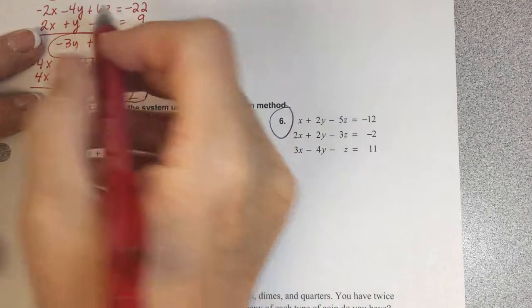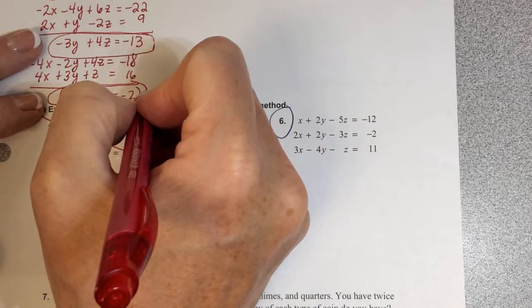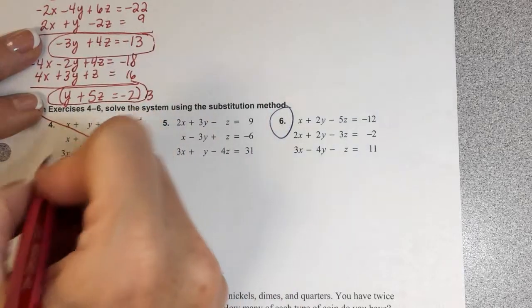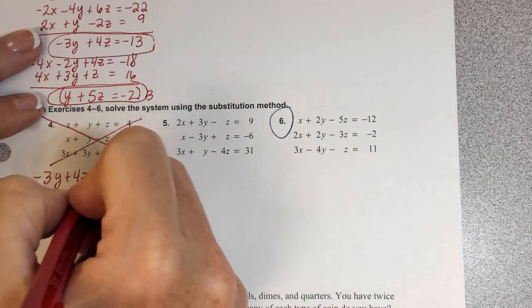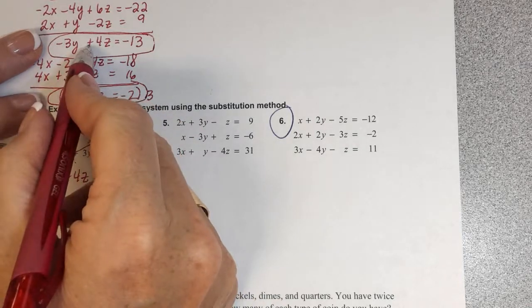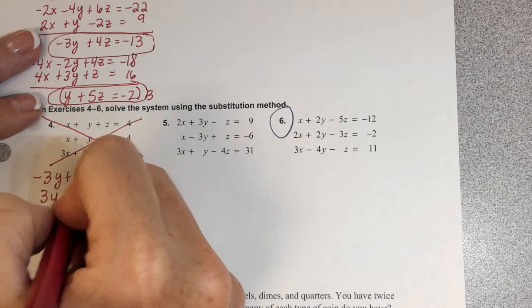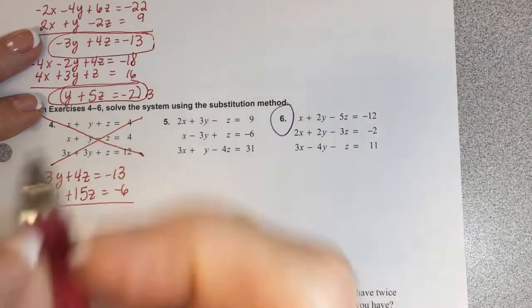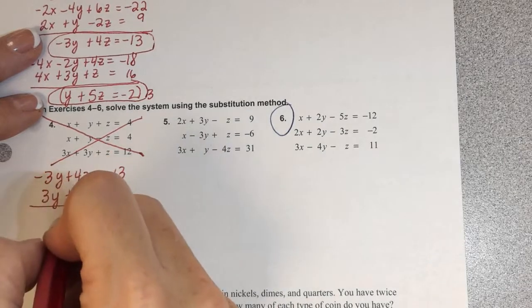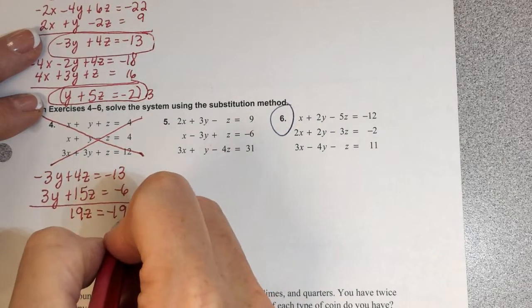Y. And so I'm going to have to multiply my second equation by what? 3. So then I'm going to have negative 3y plus 4z equals negative 13. That's not going to change. On my second one, I'm going to have 3y plus 15z equals negative 6. I add these two together, I get 19z equals negative 19.